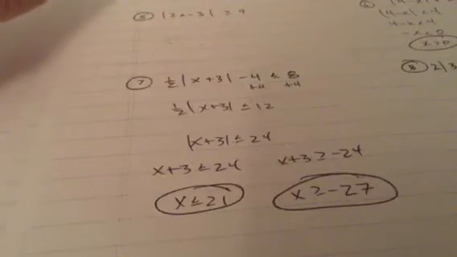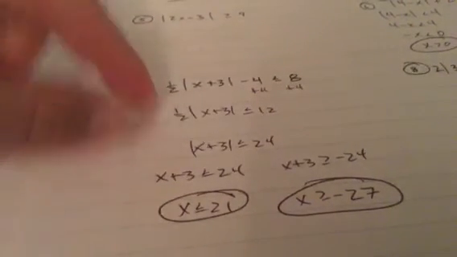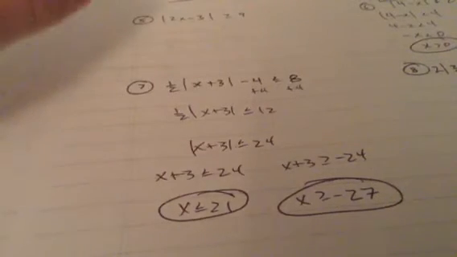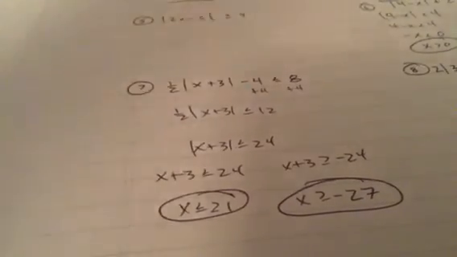Here on 7, add 4 to both sides, and then double to get rid of the 1/2. You can just double both sides. X plus 3 is less than or equal to 24. That's your first inequality. Your second one is x plus 3 is greater than or equal to -24. Solve both. All right, folks, here on page 18, I'm going to help you next on 12.